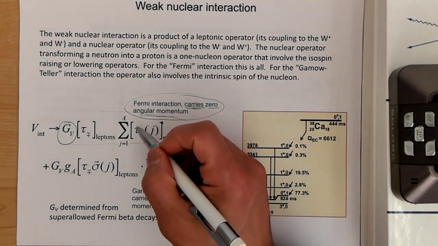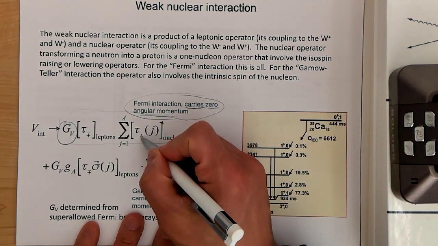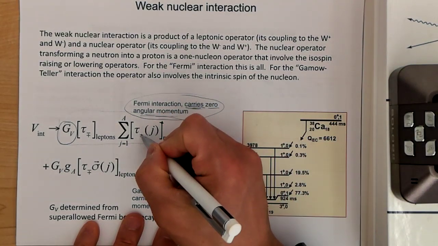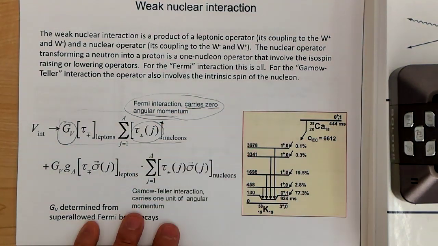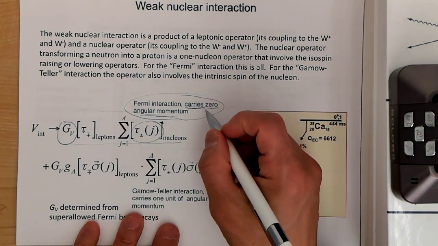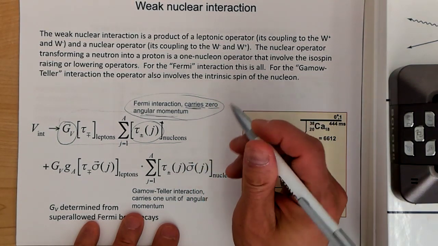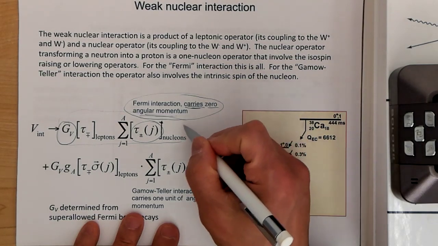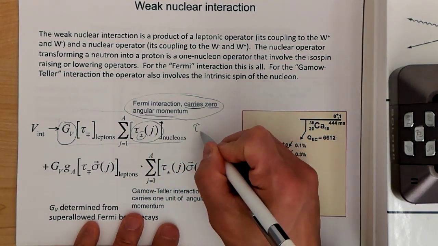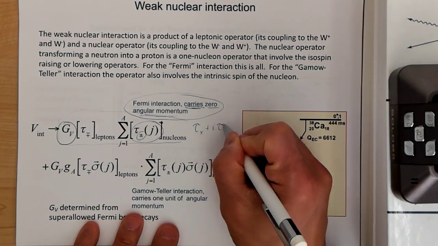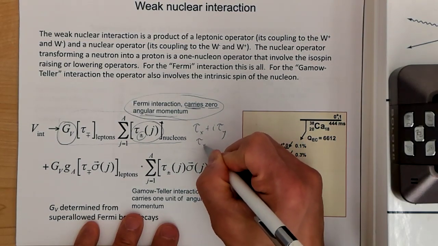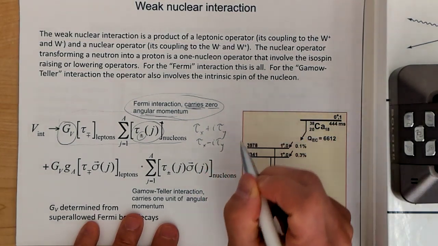It basically just has a tau plus or minus operator here. So tau is for isospin. What exactly is going on here is, this plus or minus, for example, tau x plus i tau y, that's the plus, and then tau minus is this guy. Okay.